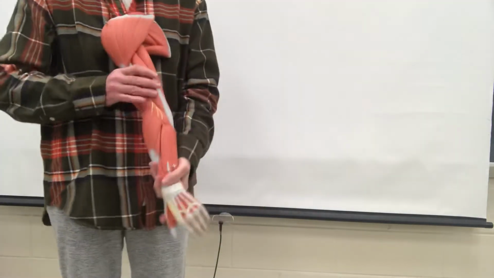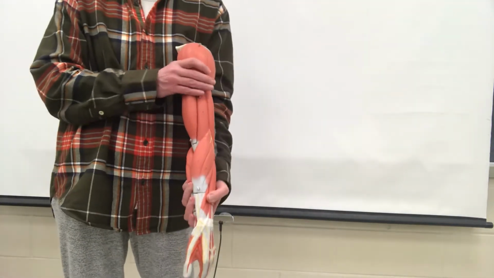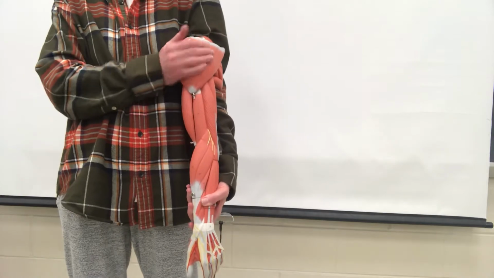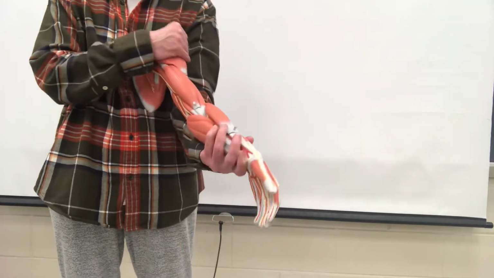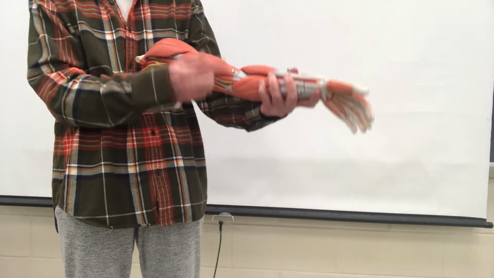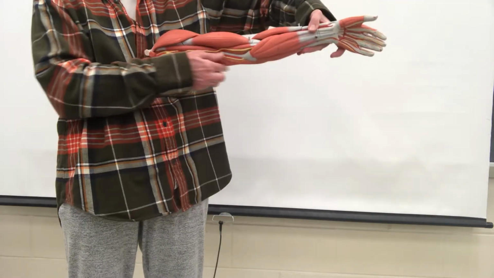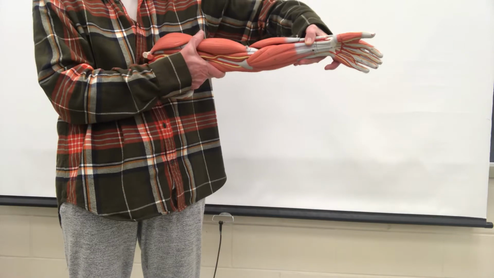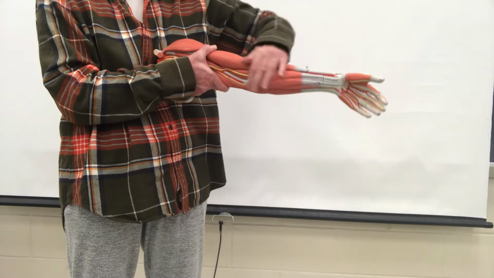Okay, now we're going to look at the muscles of the arm and the leg. With the arm, you have the deltoid, which is your shoulder muscle. Putting your thumb up, you have the biceps brachii on this side, and on this side you would have the triceps brachii. Then we have a number of extensors and flexors in the forearm.